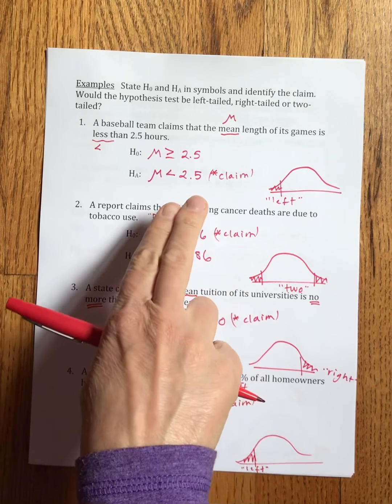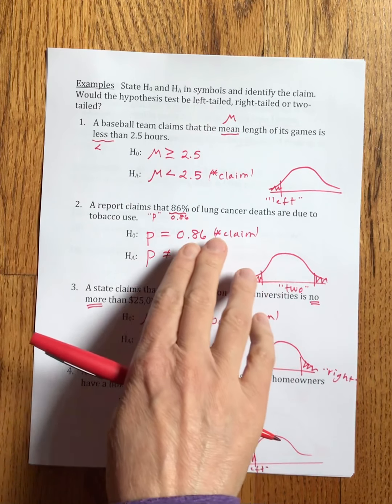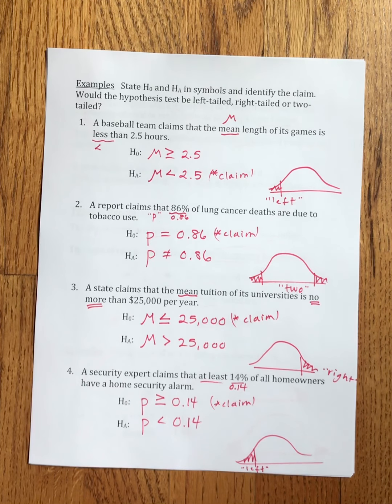So I noticed in our example, sometimes the claim ends up next to the alternative hypothesis, other times it's next to the null. And that's important to note and keep track of because it'll help us in the end make our conclusion.